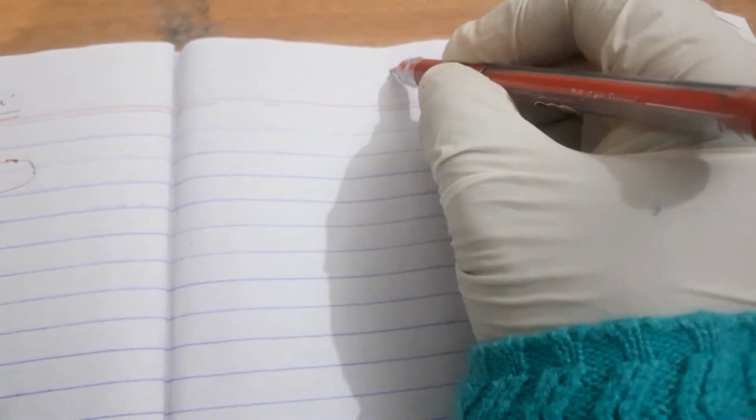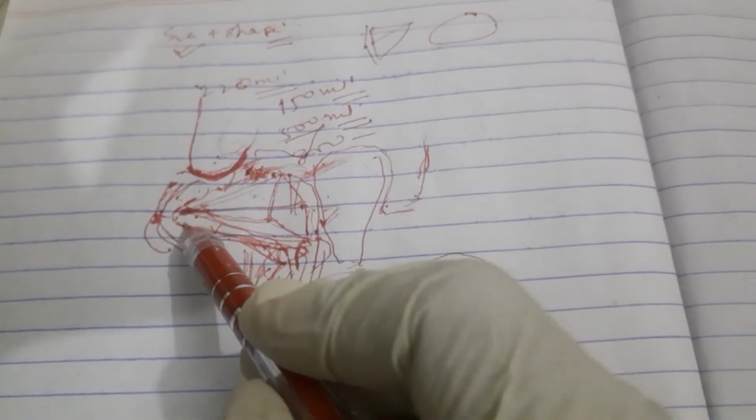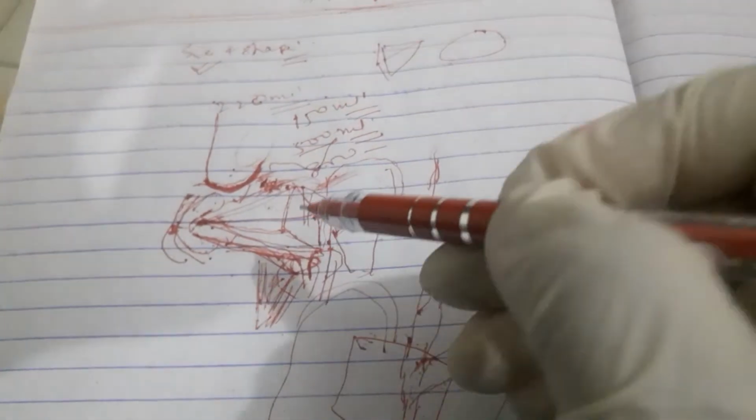Now coming to the ligaments. This is the external feature. Now the external feature also has borders, the anterior border. This is the anterior border.